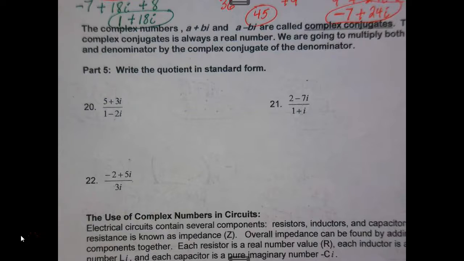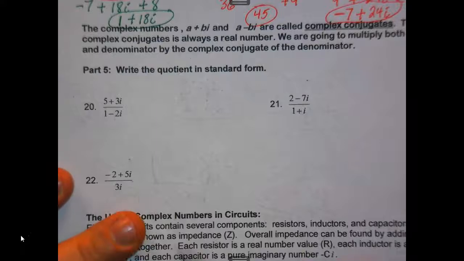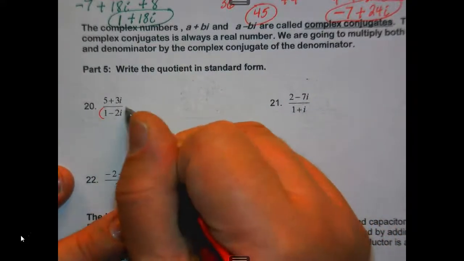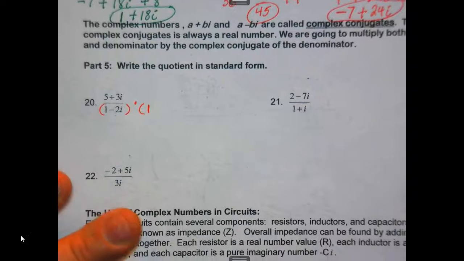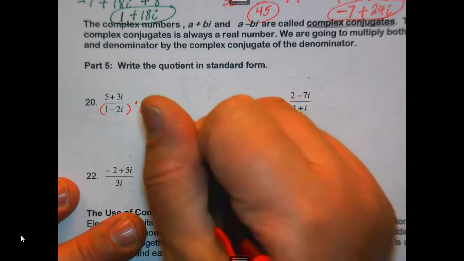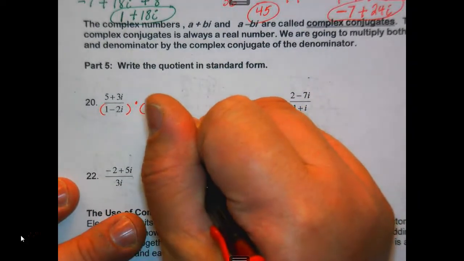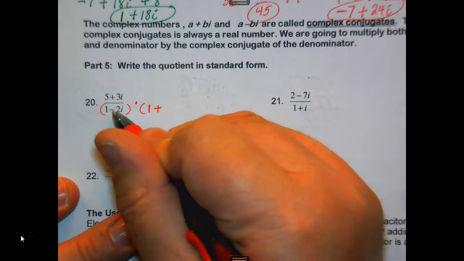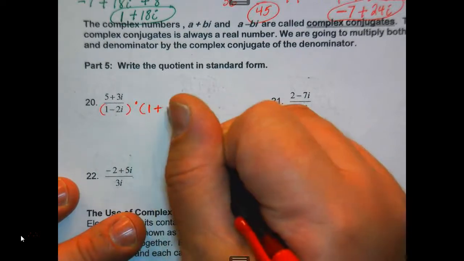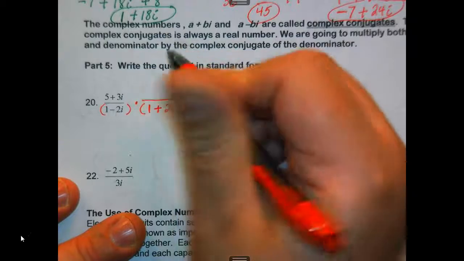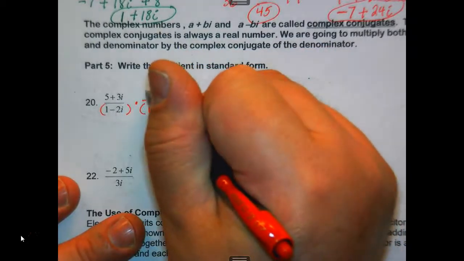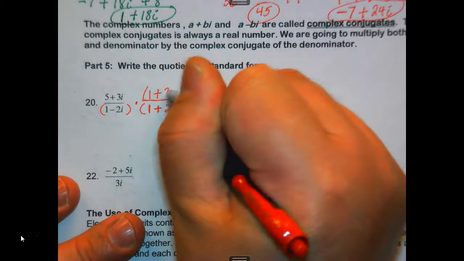You can never leave i in the denominator. So what you're going to do to get rid of the i terms is multiply by what's called the conjugate, which is nothing more than changing the sign in between the terms to the opposite. So this one's minus, I'm going to make it a plus. But, of course, you can't just multiply the denominator by that. You have to multiply the numerator by it, too.